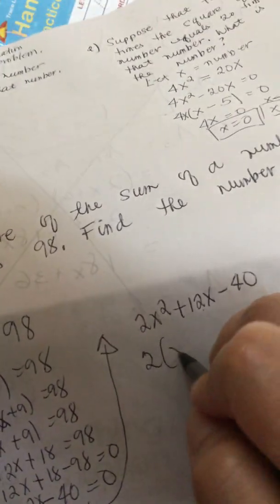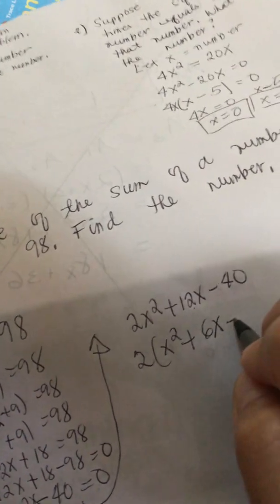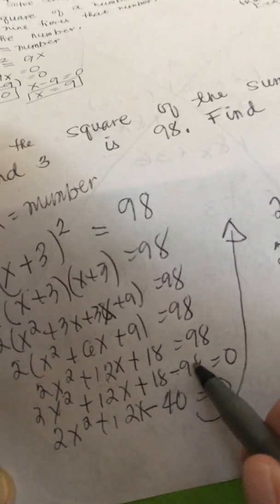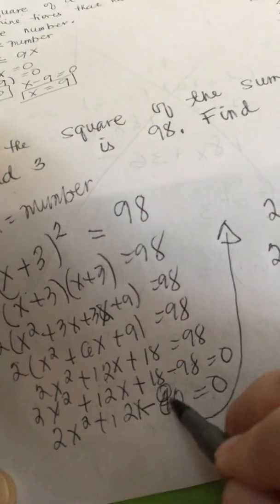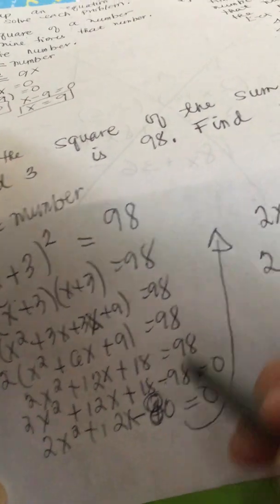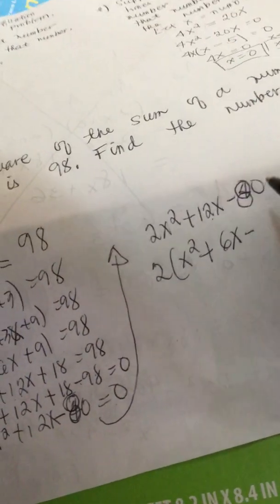No, this is something wrong. 18 minus 98 is 80. Sorry. 98 and 18 is 80. So we have now 80 here. Sorry.